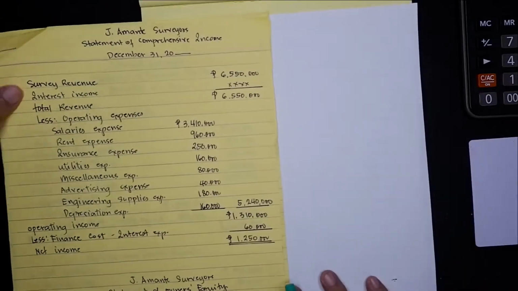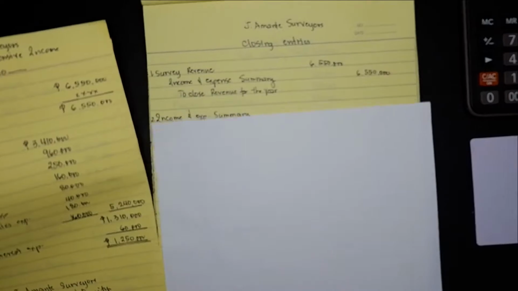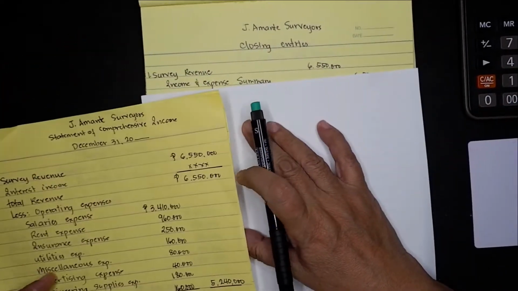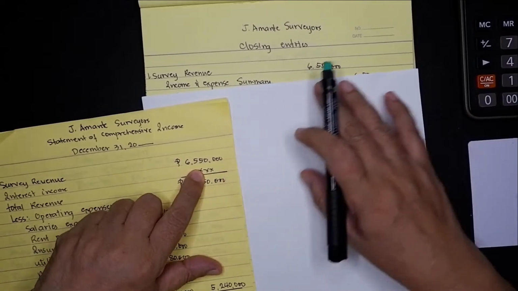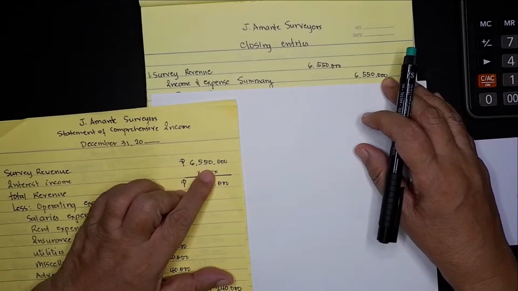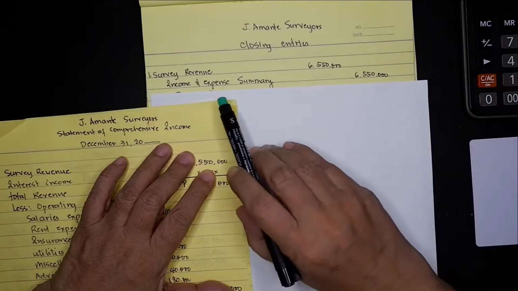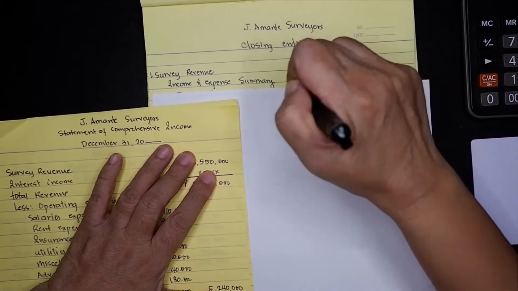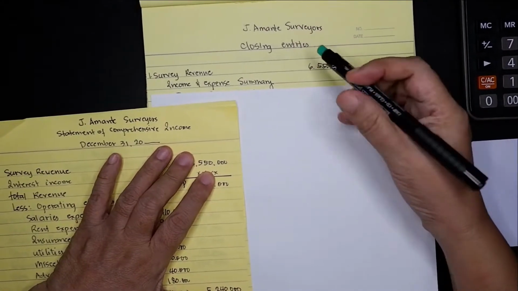So our closing entry is debit survey revenue 6,550,000 and credit income and expense summary 6,550,000.